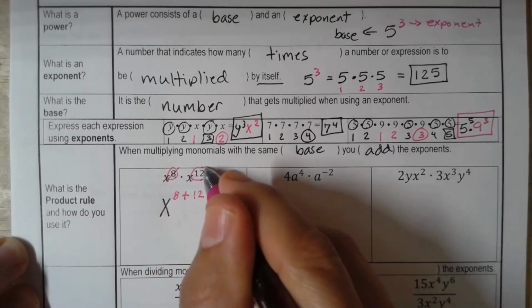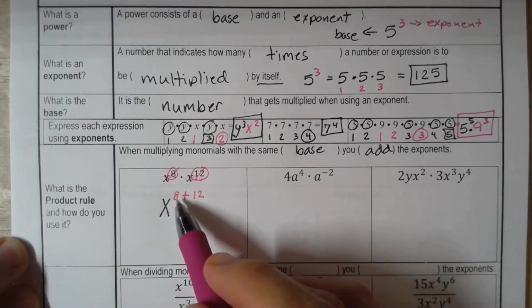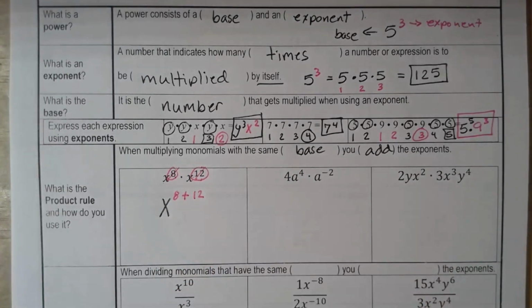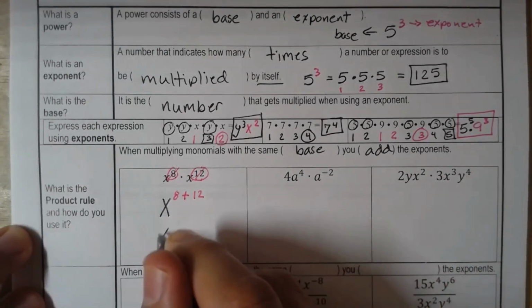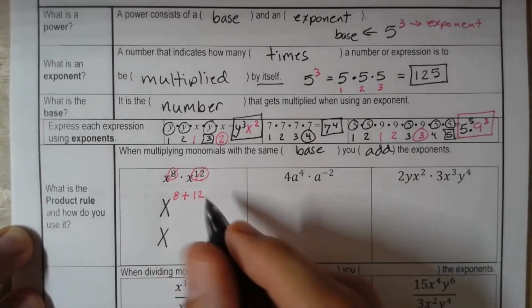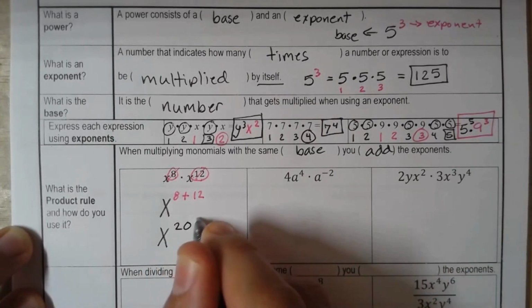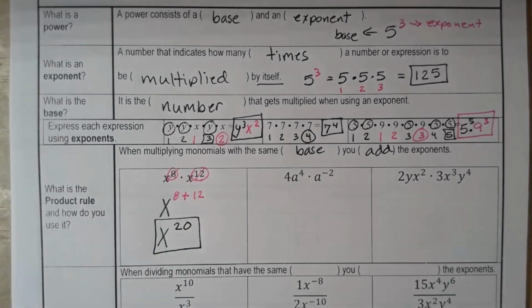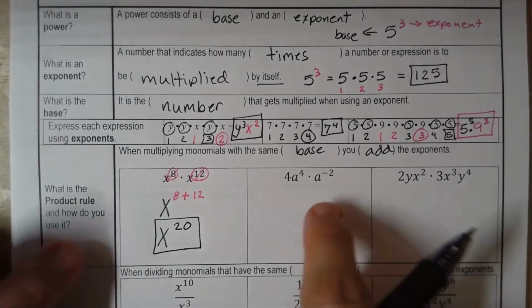Now I'm going to draw a little line through it because that verifies that I have now put those into a problem and used them. And then we're going to simplify this as 8 plus 12, and that gives me 20. So my final answer is x to the power of 20. Let's look at this next one.